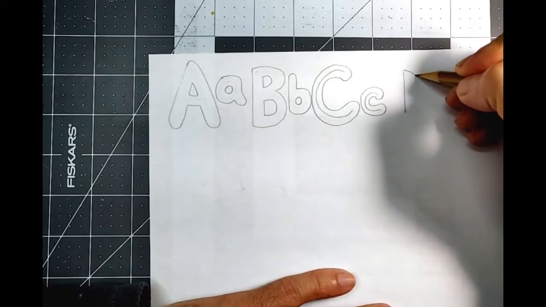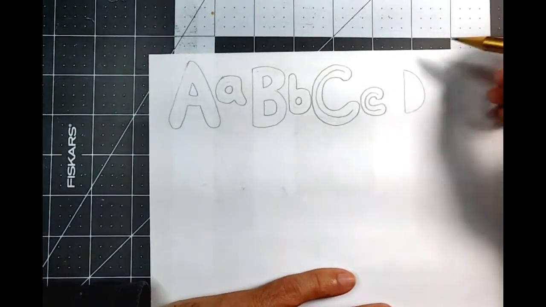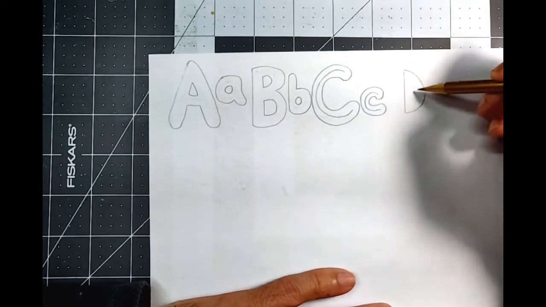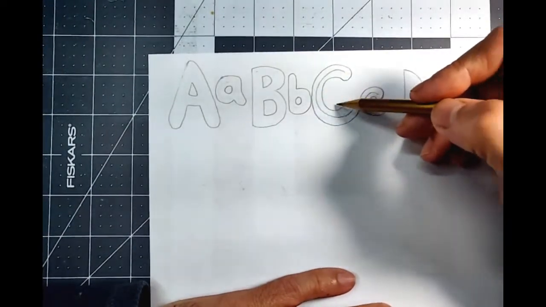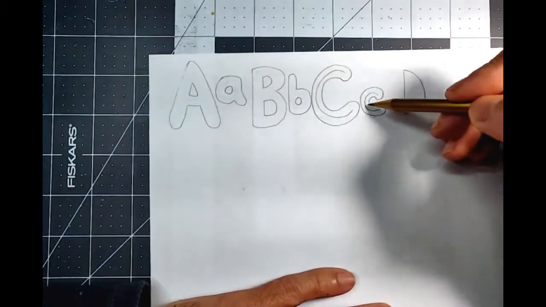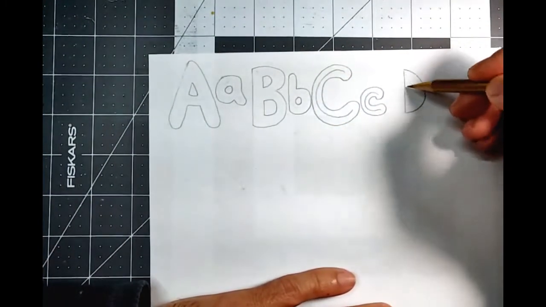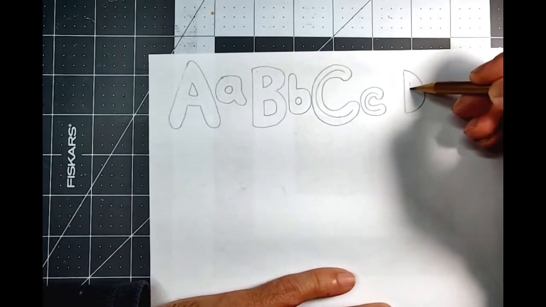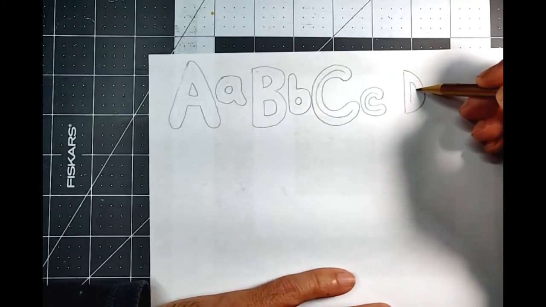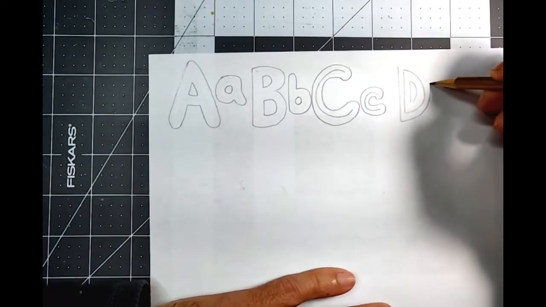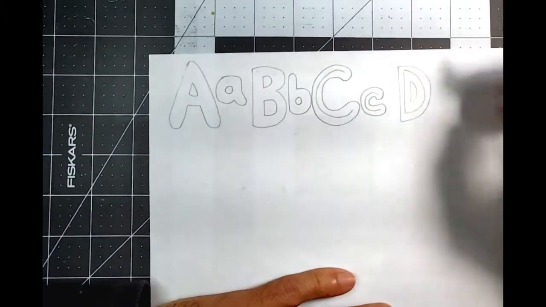Capital letter D. When a letter is closed, when it has an inside area, I like to see, you see how the letter C is an open letter? The letter C is open to everything. Air can get all around it. When you have a closed letter, inside you have to do the same shape, just smaller. There's the big letter D.